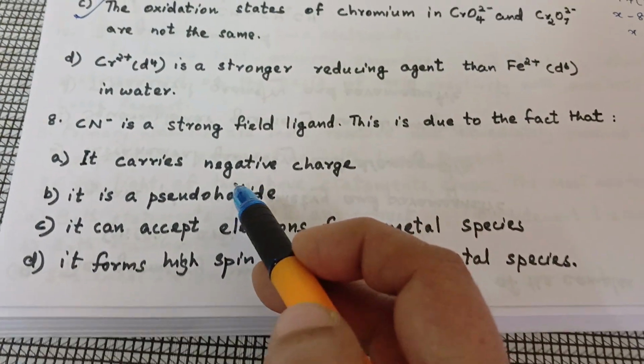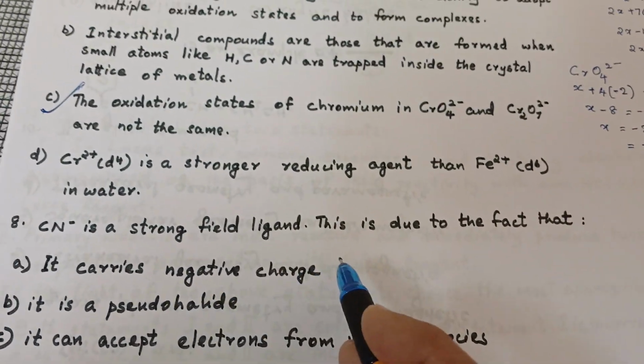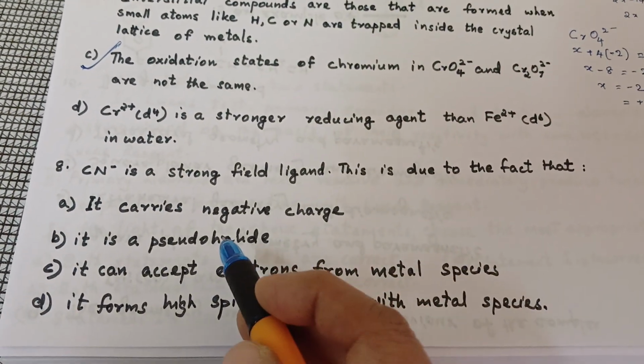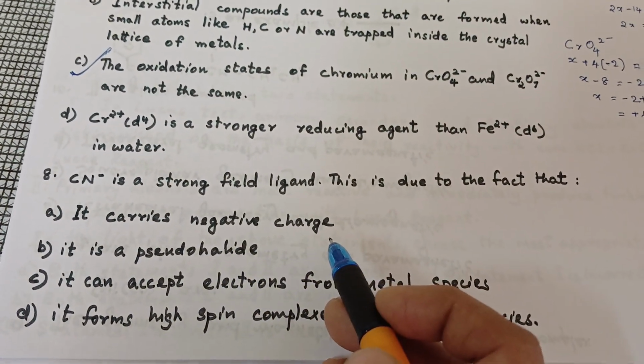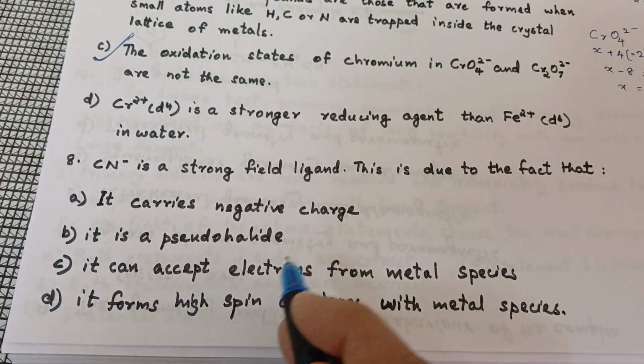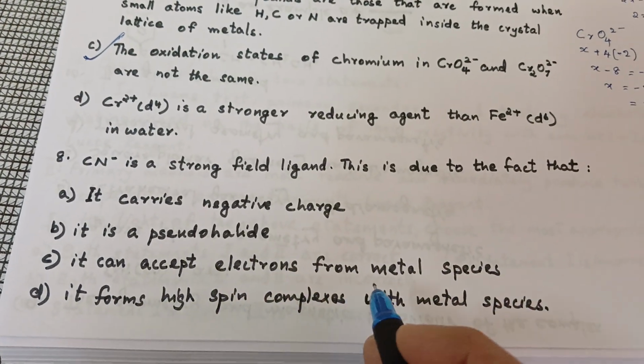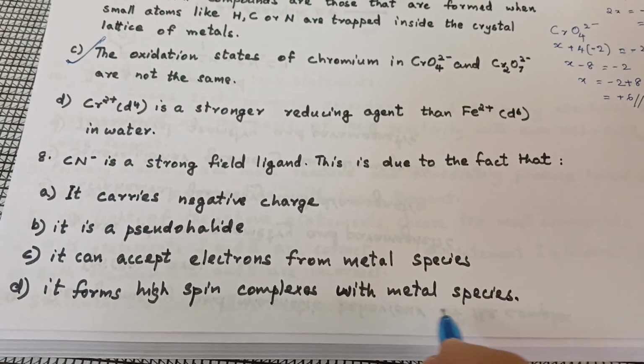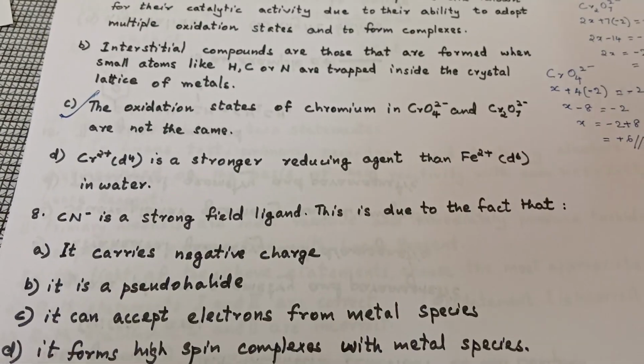Next is 8. CN- is a strong field ligand. This is due to the fact that it carries negative charge. It is a pseudo halide. It can accept electrons from metal species. It forms high spin complexes with metal species.